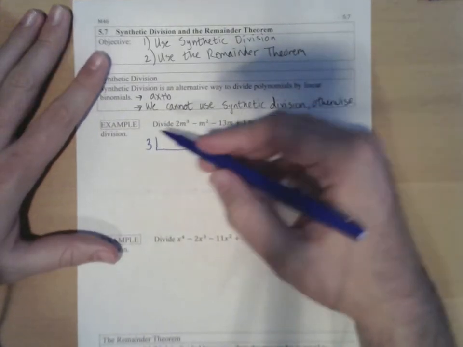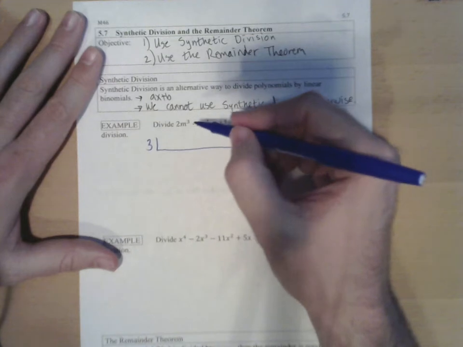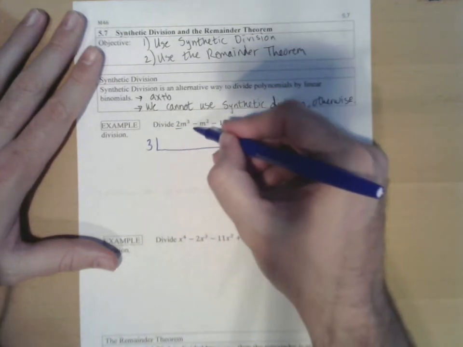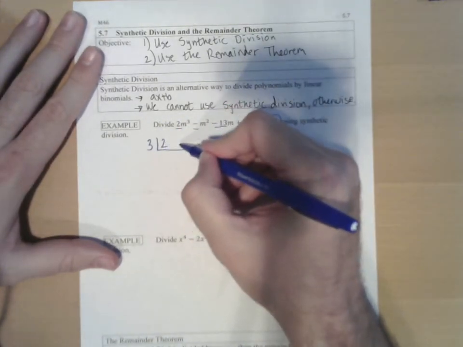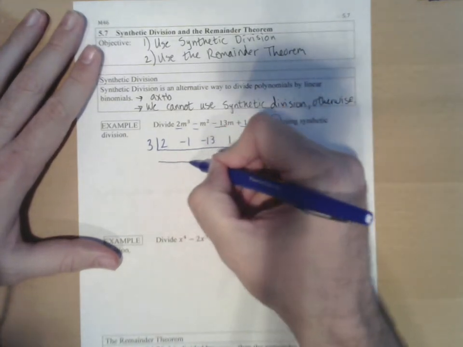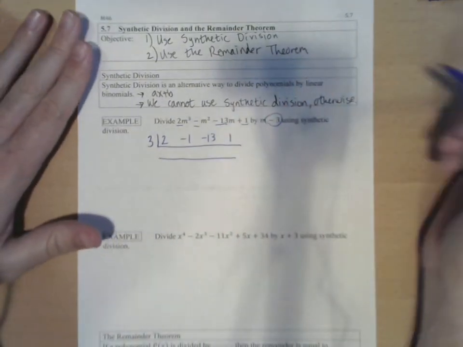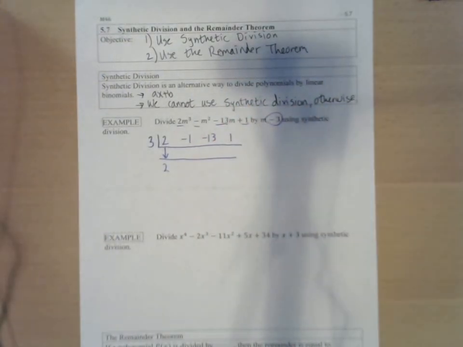So if this was a plus, this would be a negative over here. Then you put your coefficients in order from greatest to least: 2, -1, -13, and 1. Then I draw another extra line here; some people don't. The first thing you do is bring the leading coefficient, the 2, down.